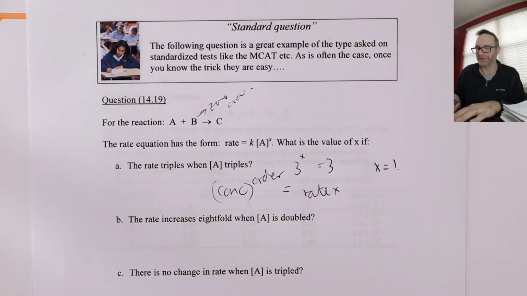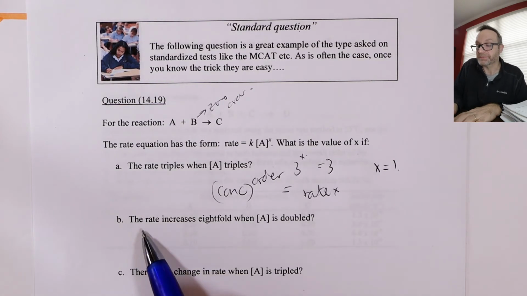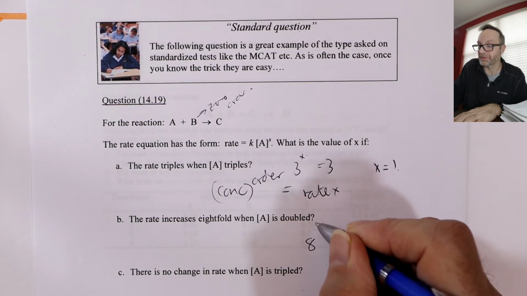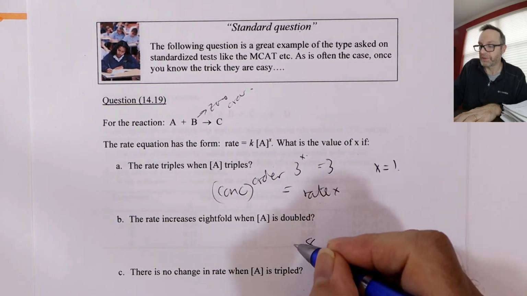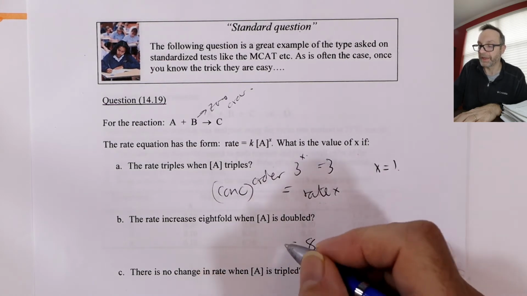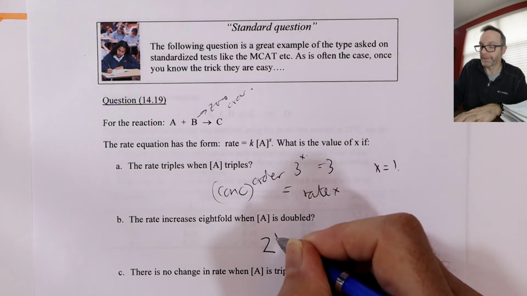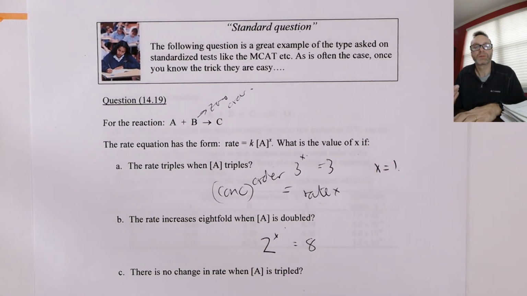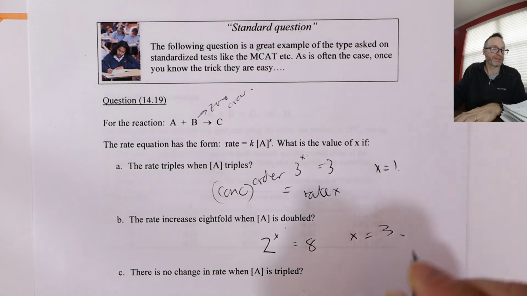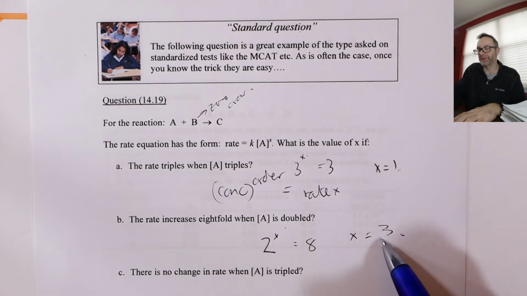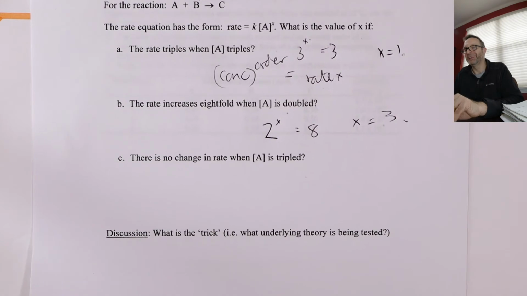Okay, the rate increases 8-fold, so the rate is 8, and this is doubled. 2 squared is 4, 2 cubed is 8. Very rarely you'll get a third order. For reasons we'll talk about later, it's going to be third order. First order, third order. No brainer.